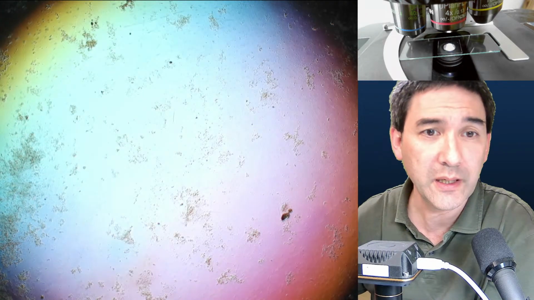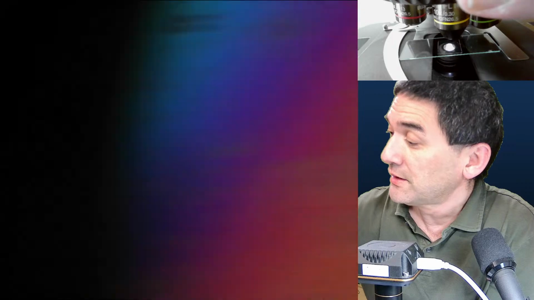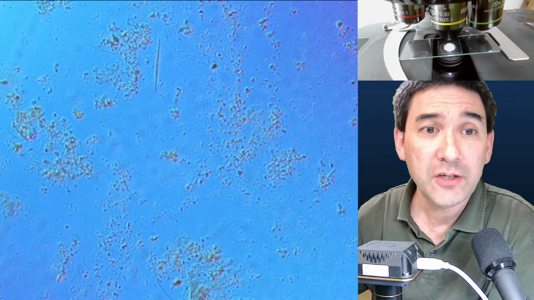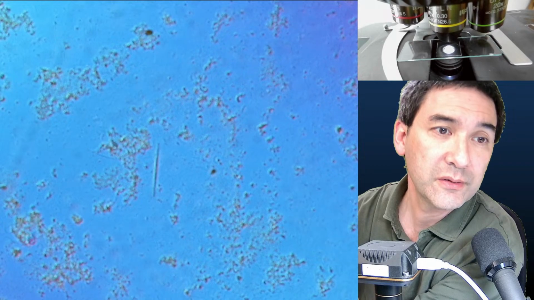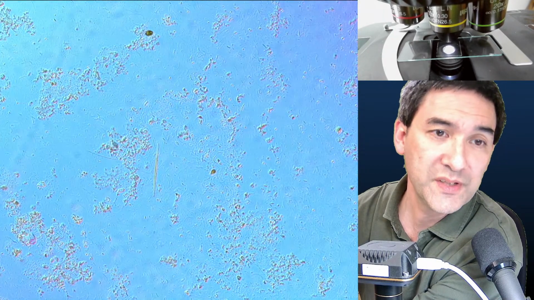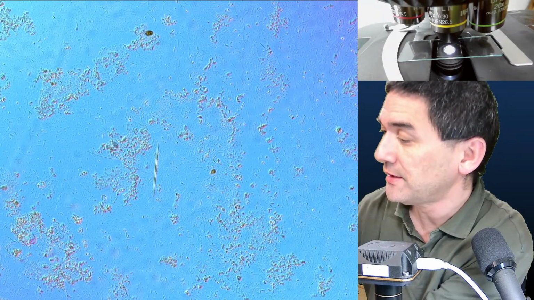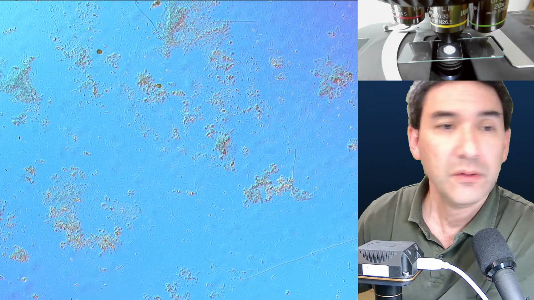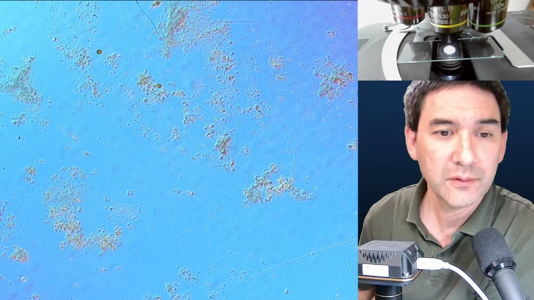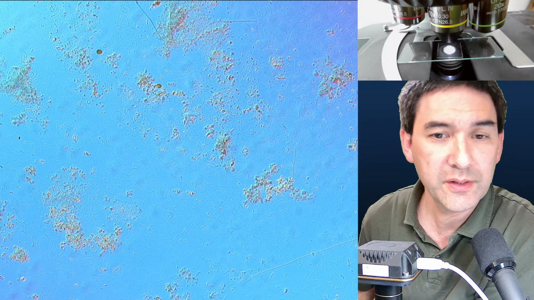So this is now the 4 times. So this is now the same magnification. And you're seeing beautiful blue colors here. Why is that? It is because of my polarization setup that I have. It's called DIC. And you're going to see over here a little bit. Where is the arrow?